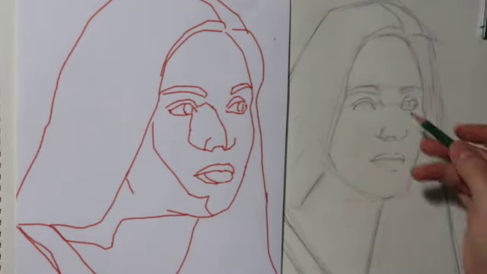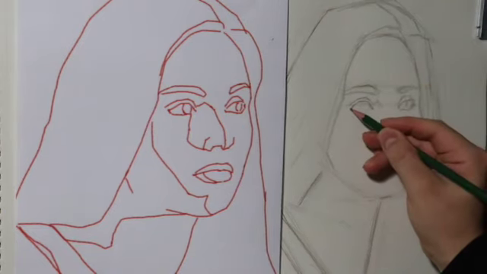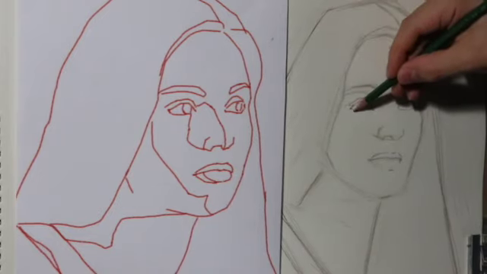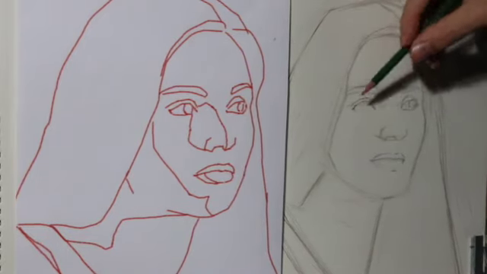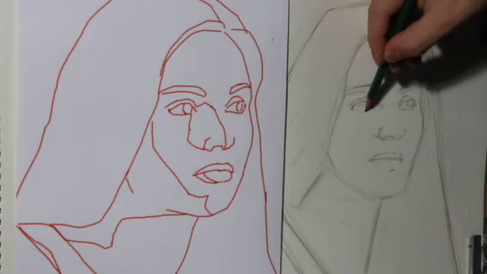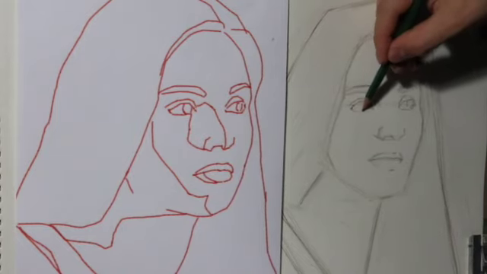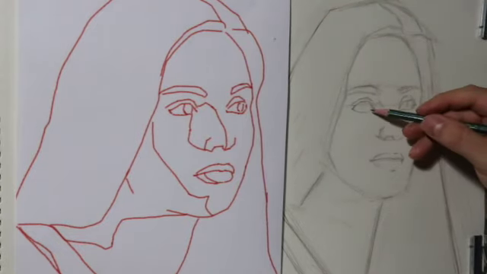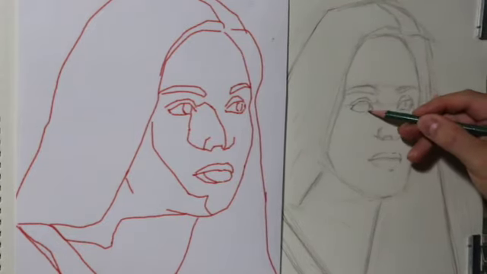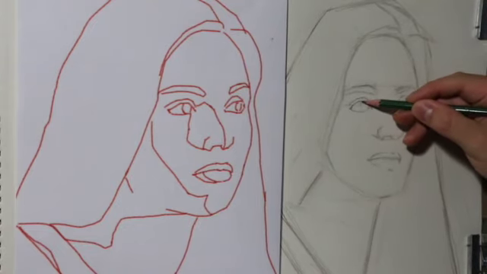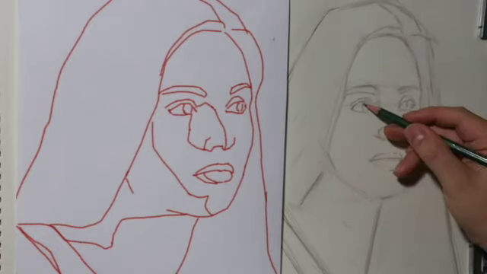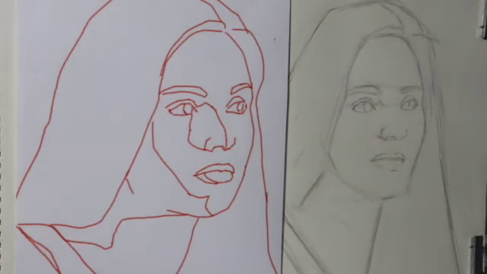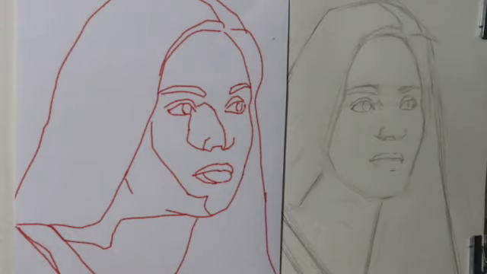It's a very strange thing. Alright, that feels a little more like our model.